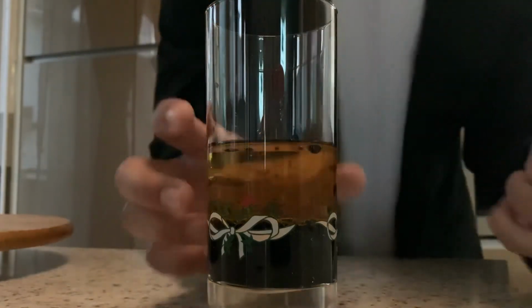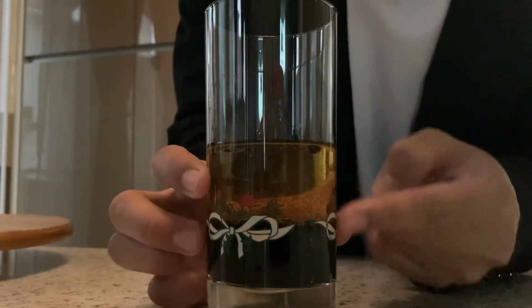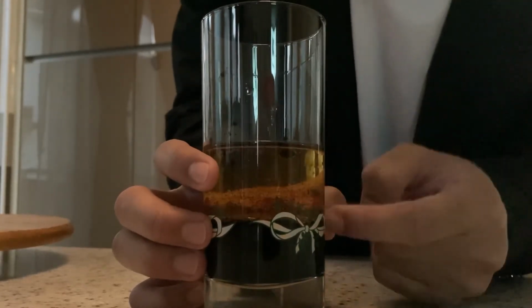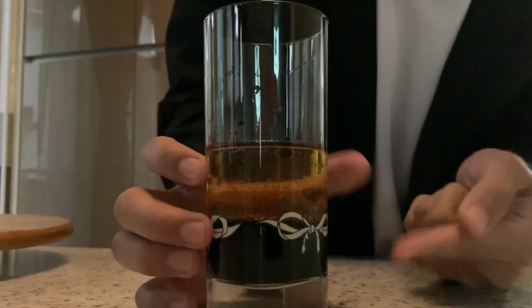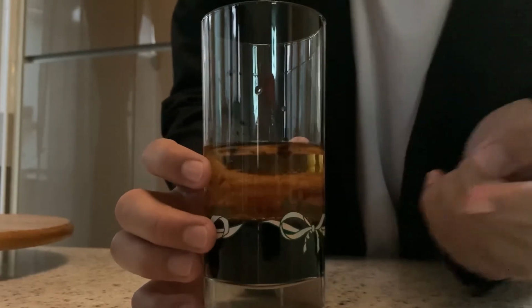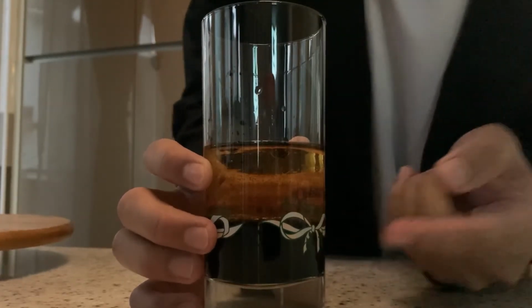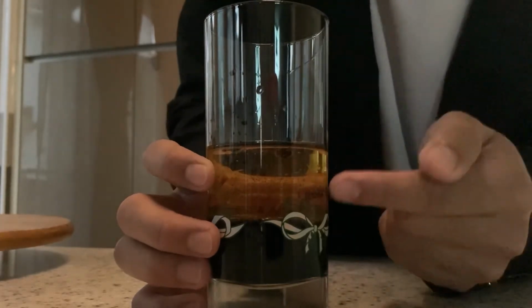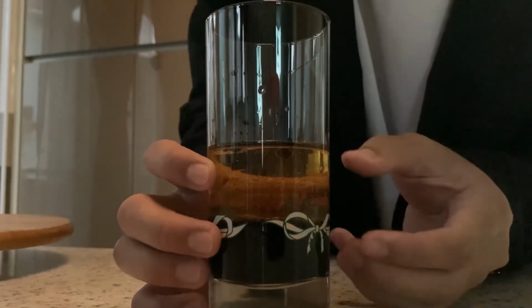So, as you can see in the glass, the water is at the bottom and the oil is floating. It means that the water is more dense than the oil and the oil is less dense than the water. That's why the position of the oil is at the top.